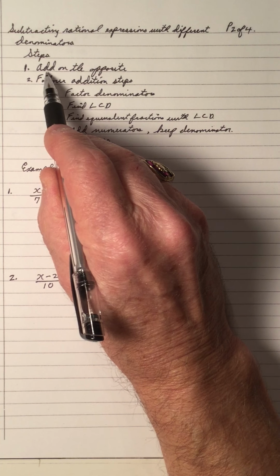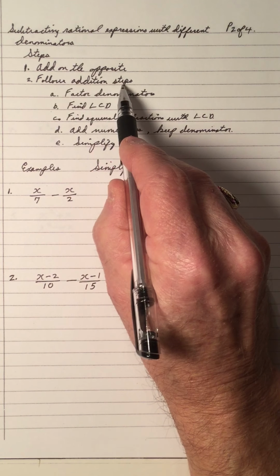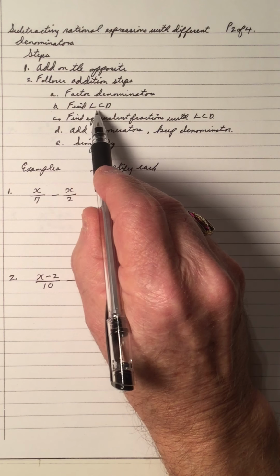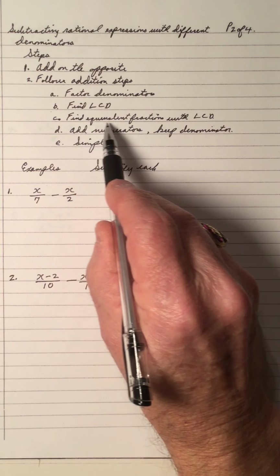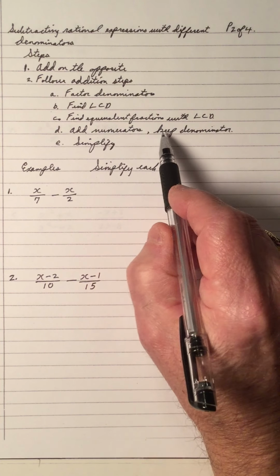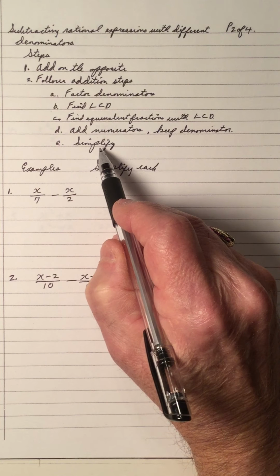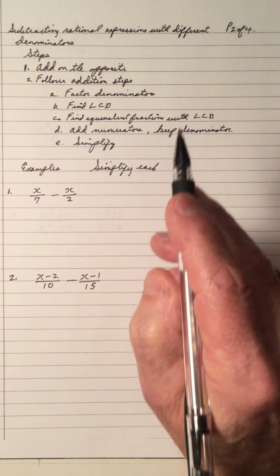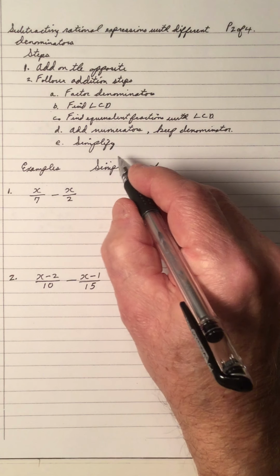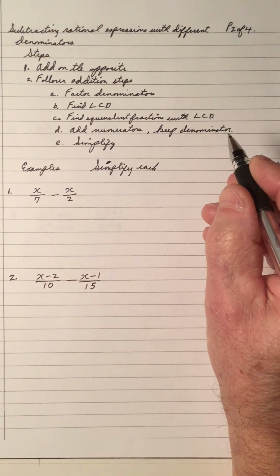Again, I will add on the opposite first. Then I will follow the addition rules. That is, factor denominators, find the LCD, find equivalent fractions with the LCD, add the numerators, keep the denominator, and simplify by factoring the top and bottom, if possible, and canceling. Here we go.